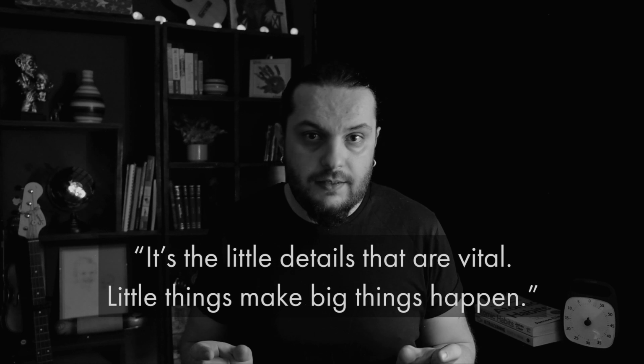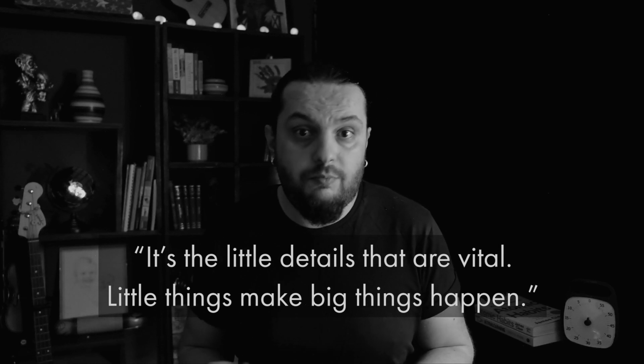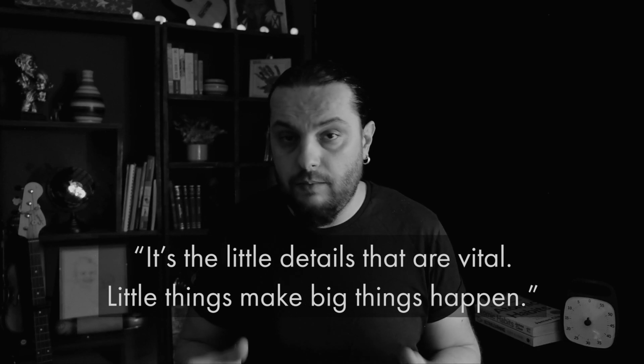Now, the really fascinating thing is that all these colossal structures and systems of the universe are actually driven by subatomic details like elementary particle interactions. It's the little things that are vital. Little things make big things happen, said John Wooden, a famous basketball coach. So what's that got to do with UX? Let's find out.